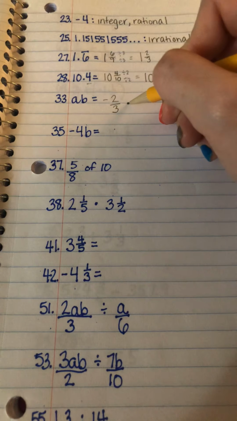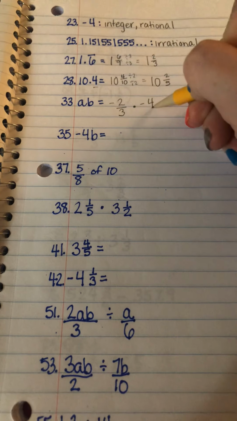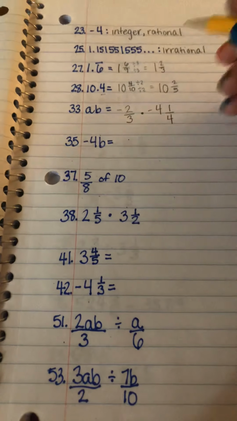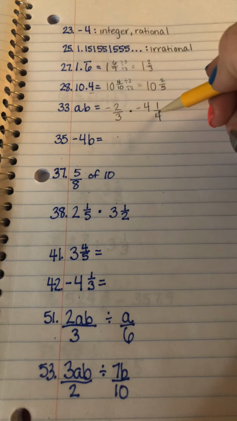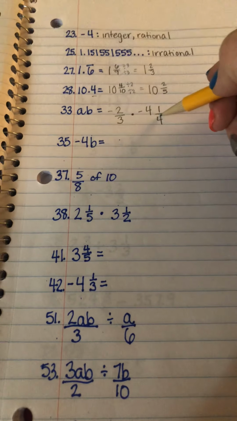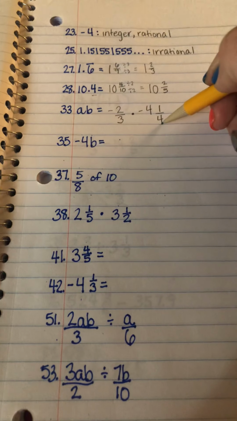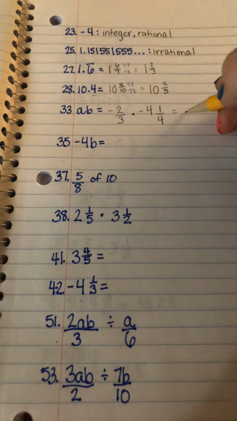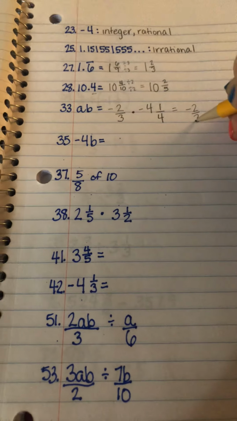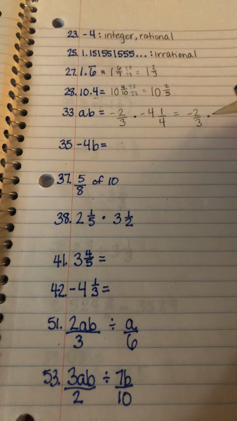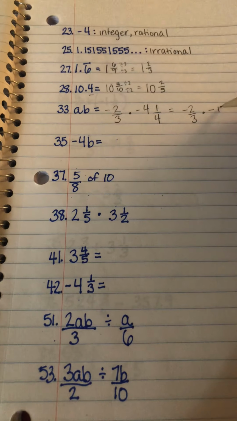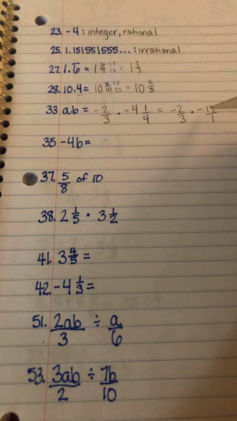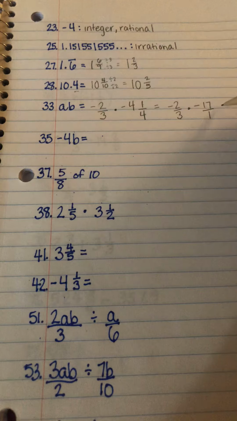So times negative 4 and 1/4. Okay? So because we're multiplying, we need to make this into an improper fraction. So 4 times 4 plus 1 is 17. So let's bring it over, negative 2/3 times, keep that negative, negative 17 over 1. Okay? Can I do any simplifying?